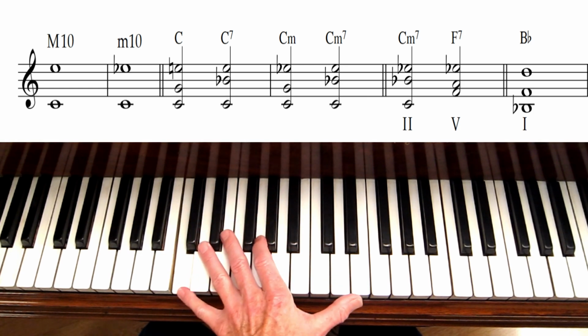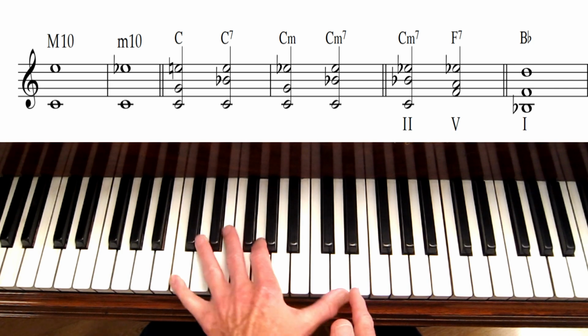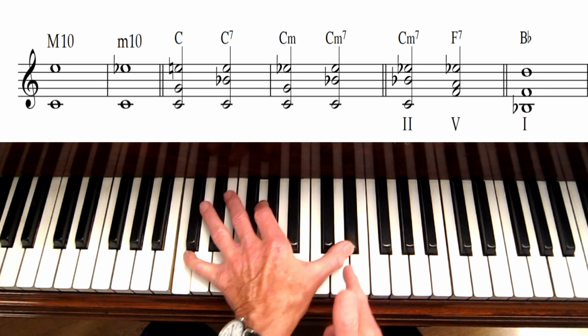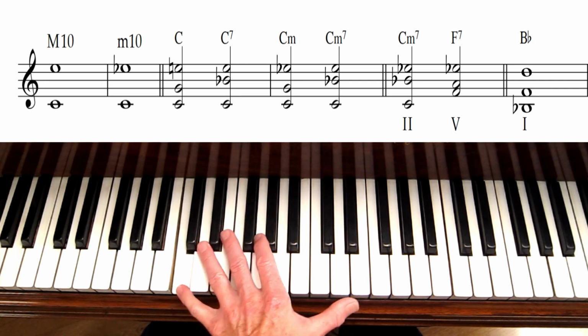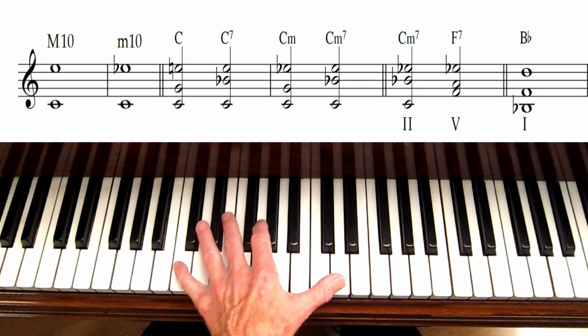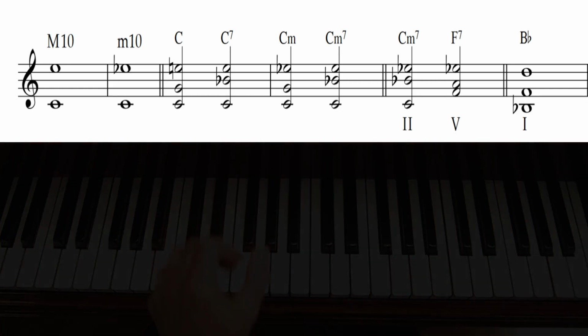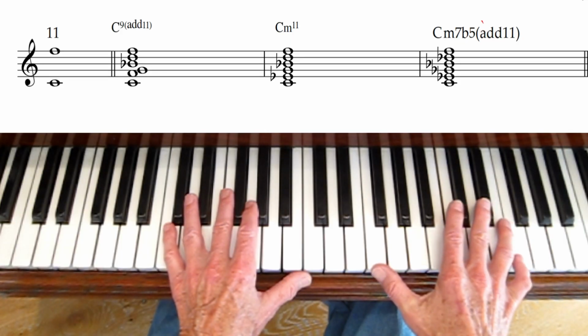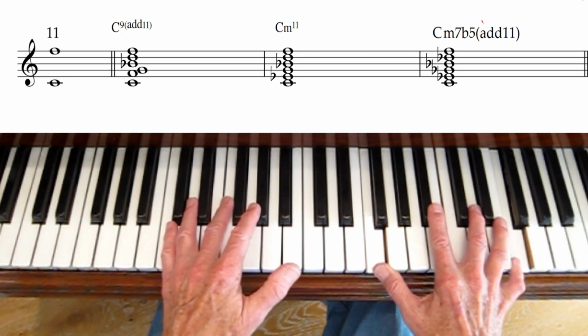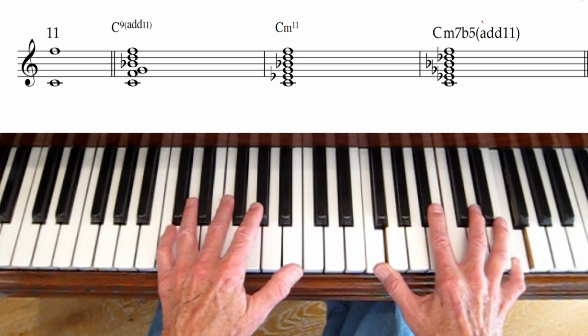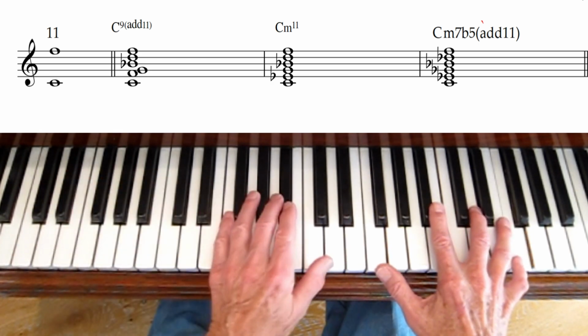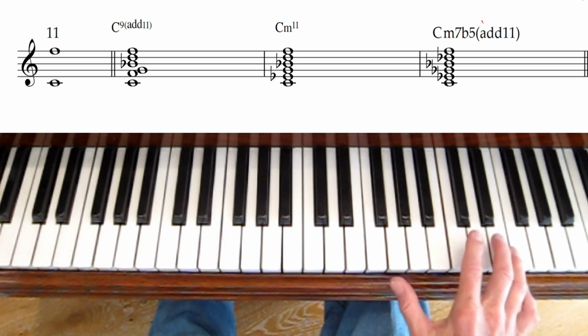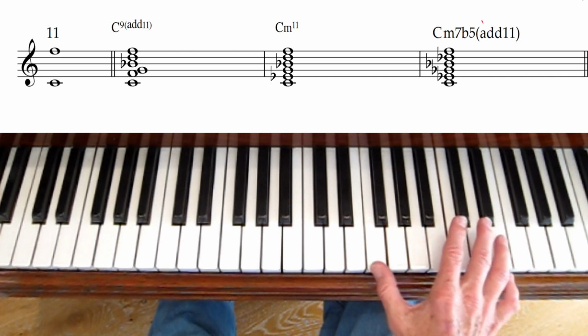So it's very important to know how to play a 10th and know how to play a minor 10th. And if you have trouble playing it, just roll it like this, using the pedal to hold the notes. The 11 becomes significant if we put it into a suspended chord like this. That just means that the 11 is the same as the 4.